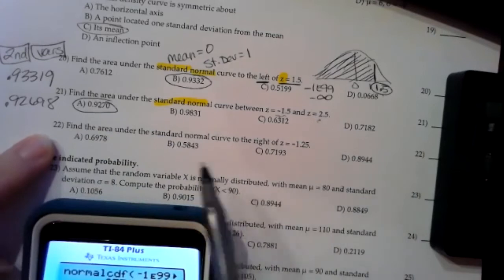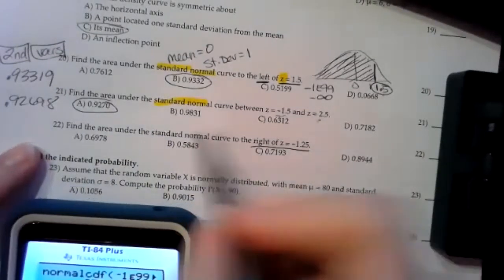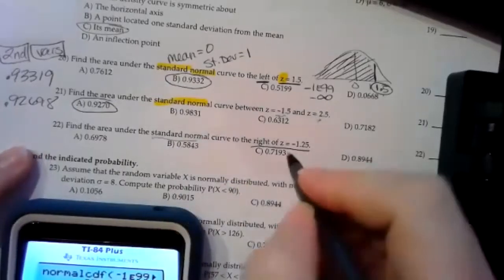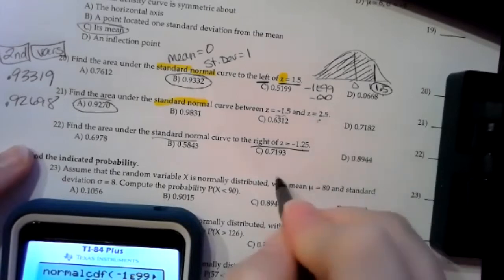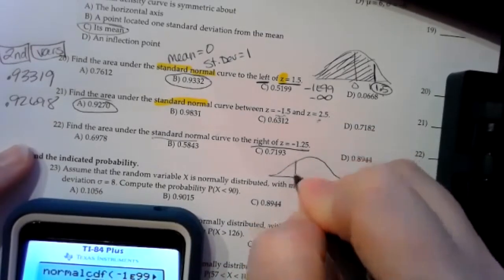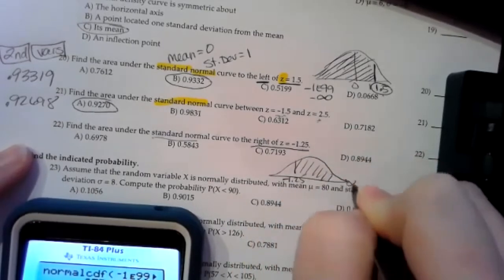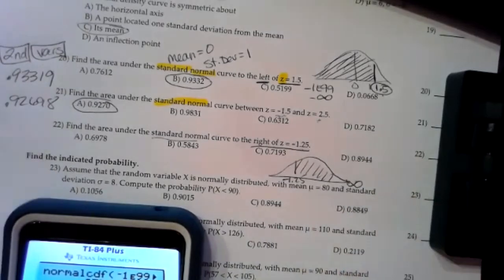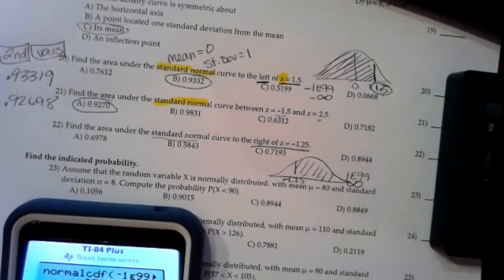All right, looking at number 22, this one to the right of this particular one, standard normal again. So since we're going to the right, this guy is our lower. To the right, we're going to have to go up to infinity. So if I'm at negative 1.25, I'm shading this way, and I got to get to infinity. What will represent my infinity in the calculator? Yes, good job, Corey. 1E99, it's just the positive version.